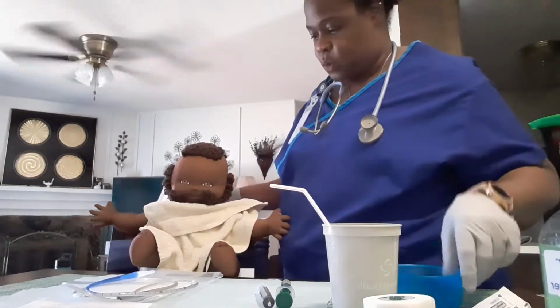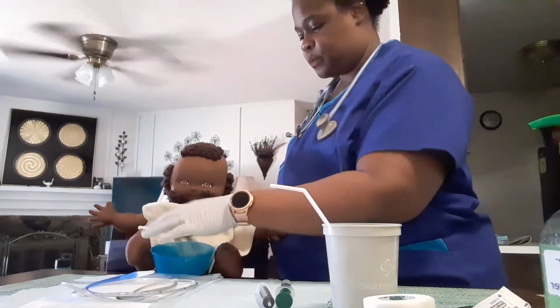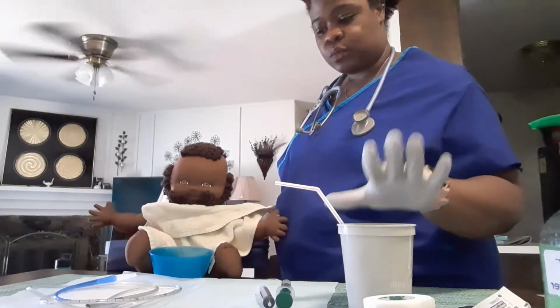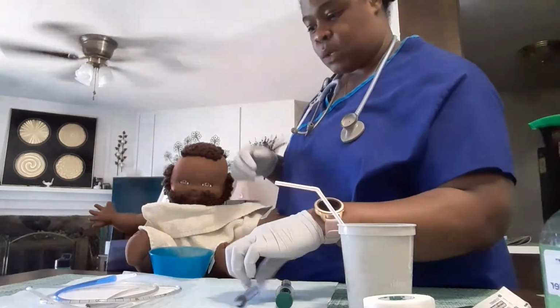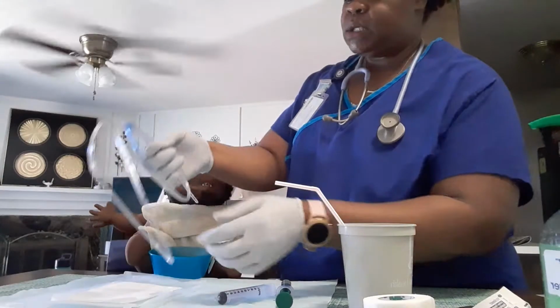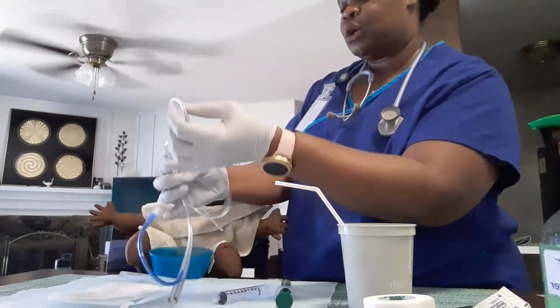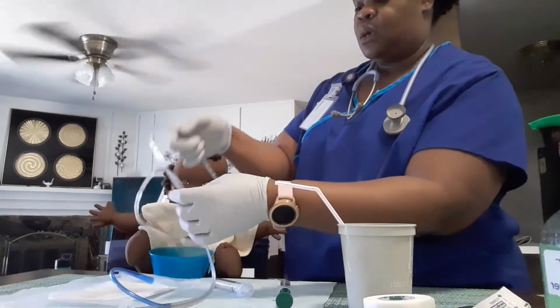I'm going to give him an emesis basin. And I'm going to give him a cup. Well, let's hold off on that. I'm going to take my NG tube and now I'm going to measure. I'm going to measure from the tip of his nose to his earlobe to his xiphoid process.